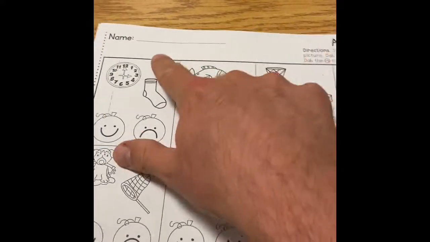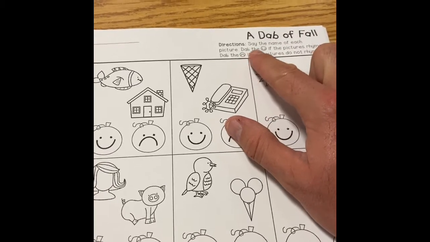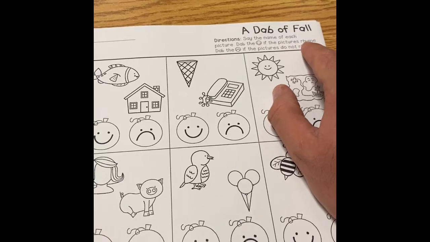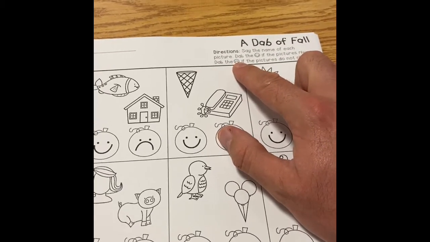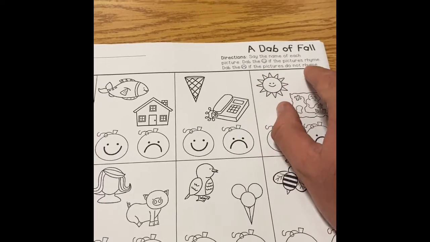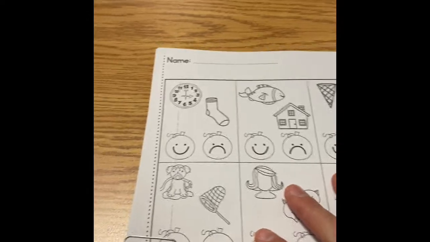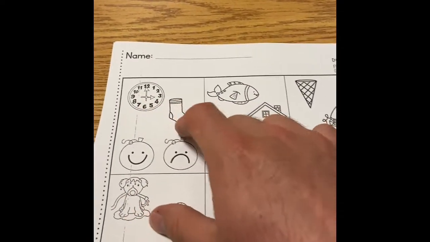Okay, make sure you put your name on your paper. It says, say the name of each picture. Dab the smiley face if the pictures rhyme. Dab the frown face or the sad face if the pictures do not rhyme. Okay? Remember, we look at the middle and the end to see if the words or the pictures rhyme.